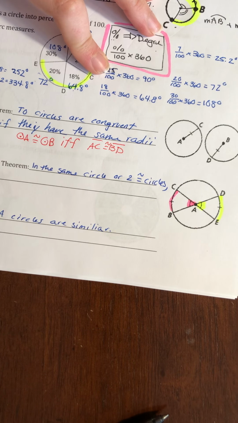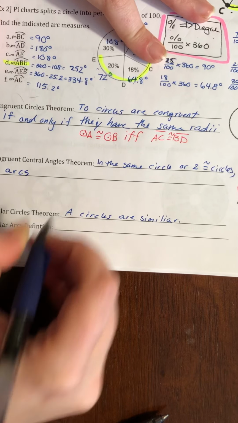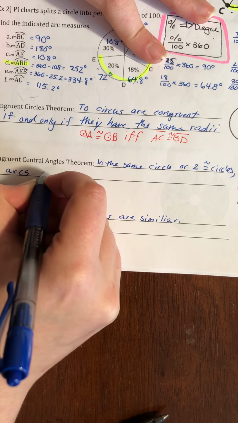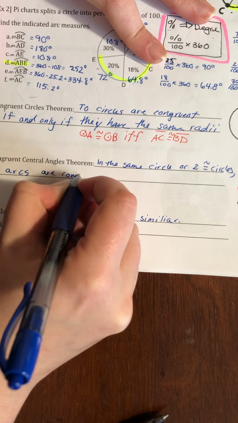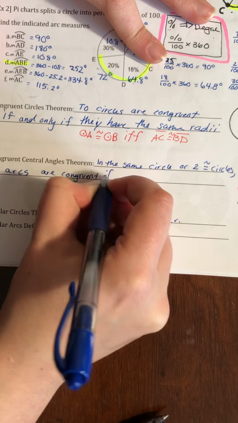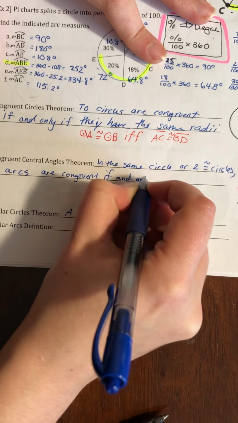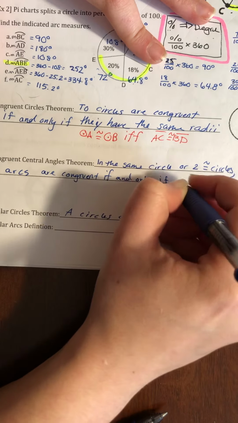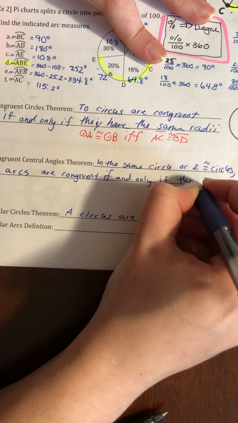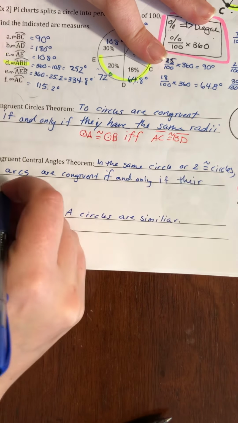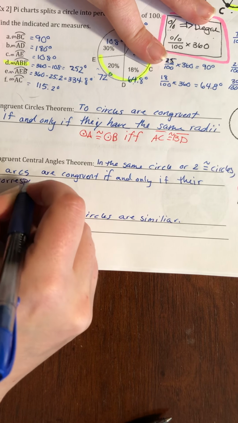So in the same circle or two congruent circles, two arcs are congruent if and only if their corresponding central angles are congruent.